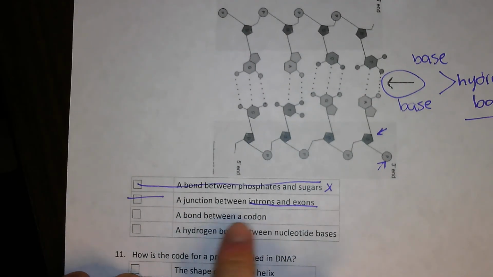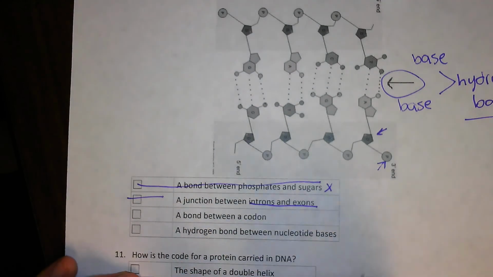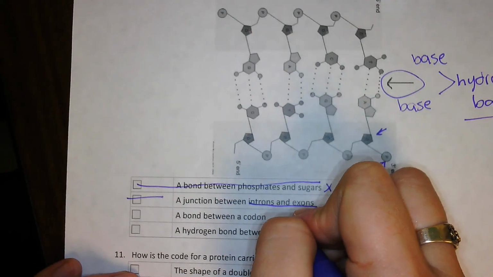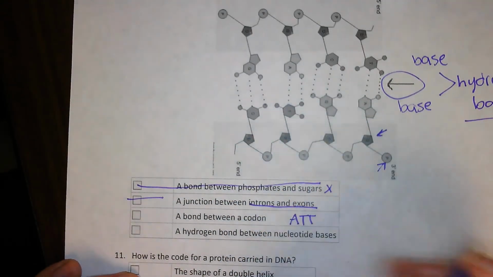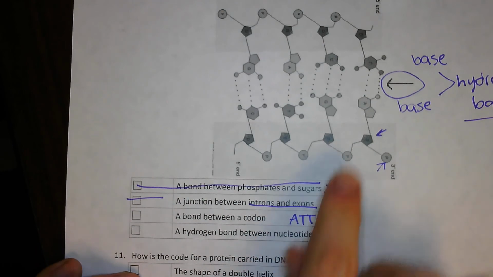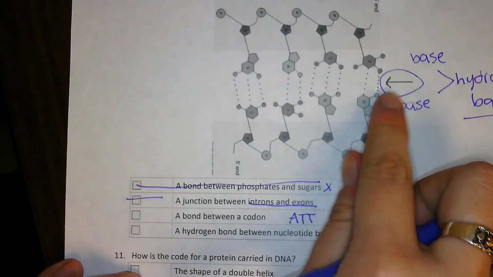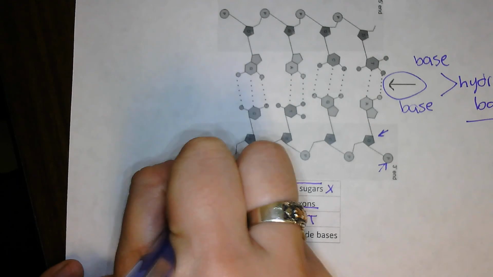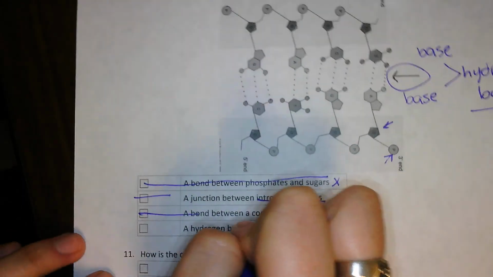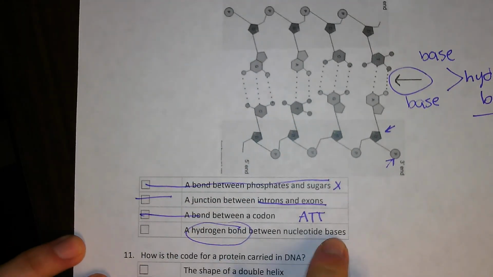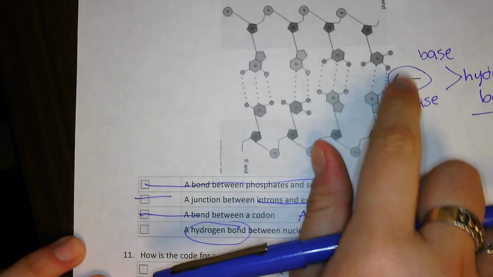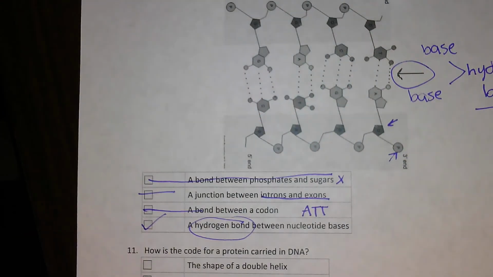A bond between a codon. A codon is 3 DNA bases, like ATT. We don't really see codons here, not within this arrow, so I'm going to say that this is not the right answer. And here we have it, a hydrogen bond between bases, and that is exactly what this is. So D is my right answer.